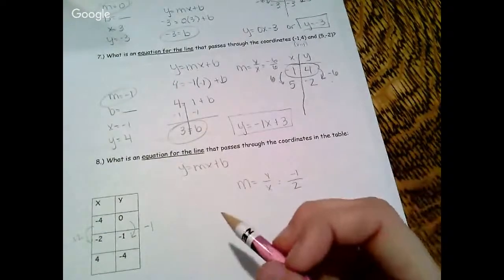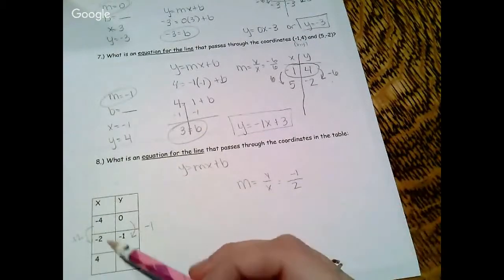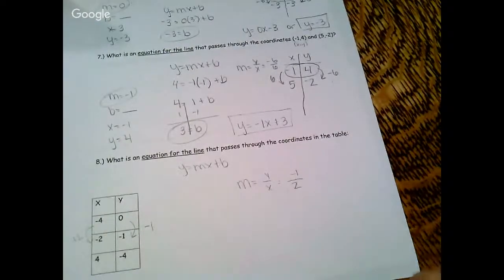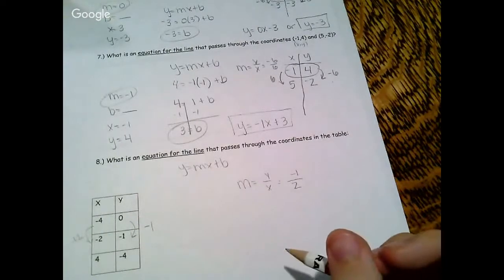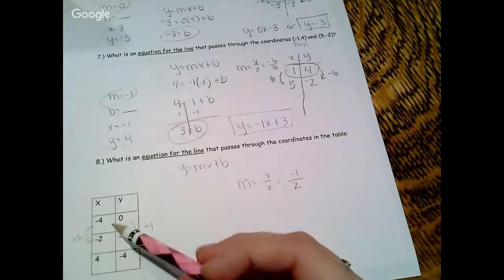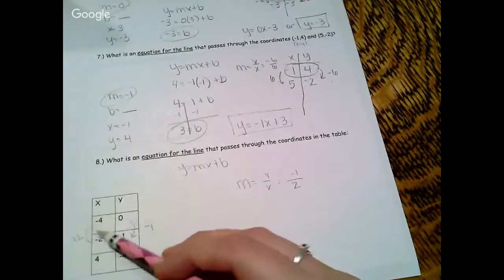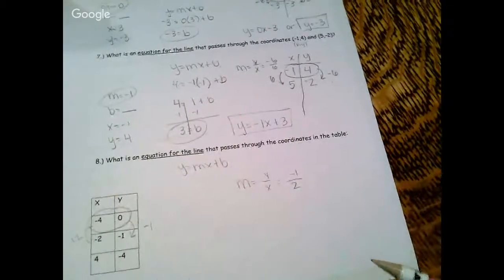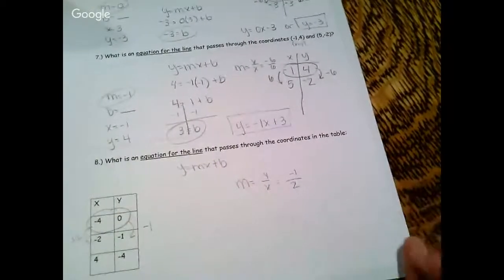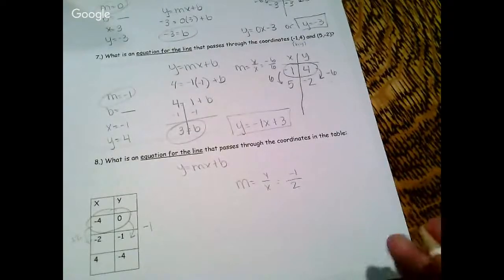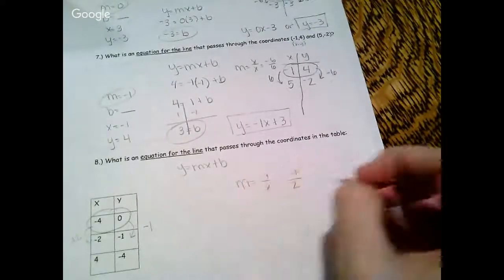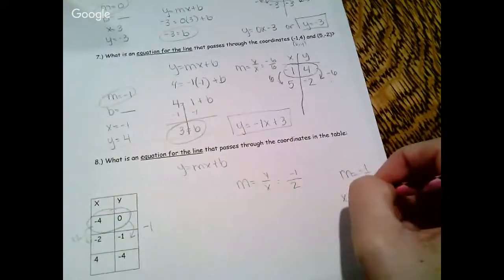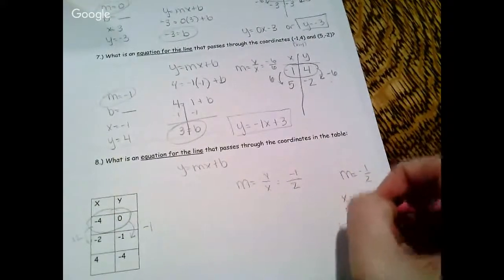I still can't quite figure out where 0 is. I know it's going to be somewhere in here. So instead, what I'm going to do is use a point. All of these points have at least one negative, but I'm going to pick this point right here, -4, 0, to make sure that I don't get tripped up with all the negatives because I have a 0 in there. So my m is -1/2. My x value that I'm picking is -4, and the y value that matches it is 0.